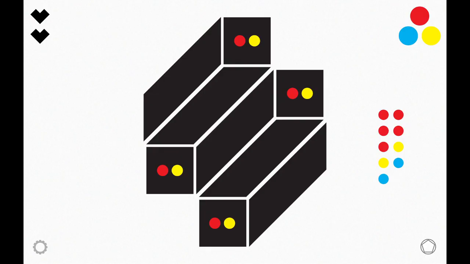Think about the mission. There's 2 blue ones here, which is interesting. And we have red and yellow. And 2 blue ones. How am I gonna get the blue ones? Because one of these has to be red, one of these has to be yellow.